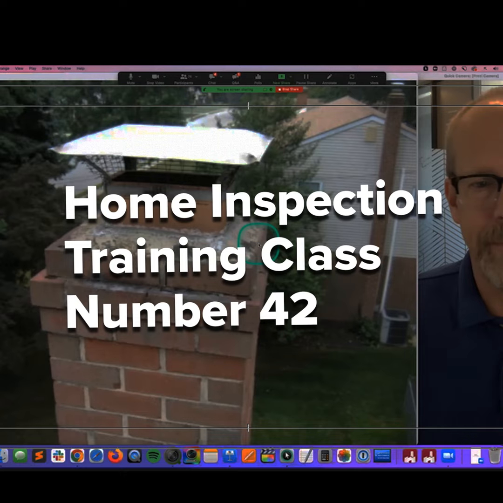You're supposed to inspect a representative number of switches, light fixtures, and receptacles, including AFCIs and GFCIs, and test them, and smoke and carbon monoxide detectors. So we have an outdoor receptacle that has some damage and should be GFCI protected. That's a problem. And we're going to test the GFCIs with our little GFCI tester.